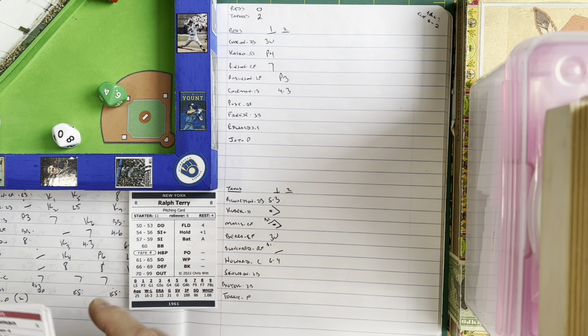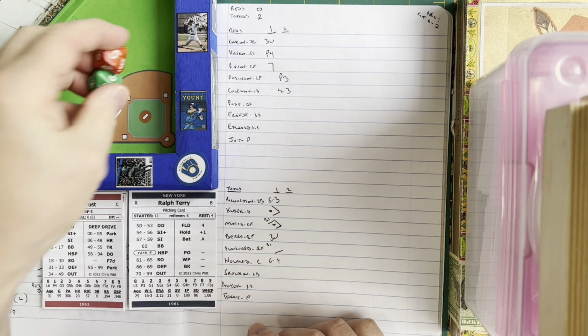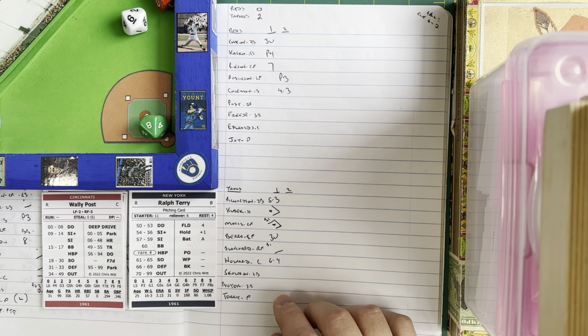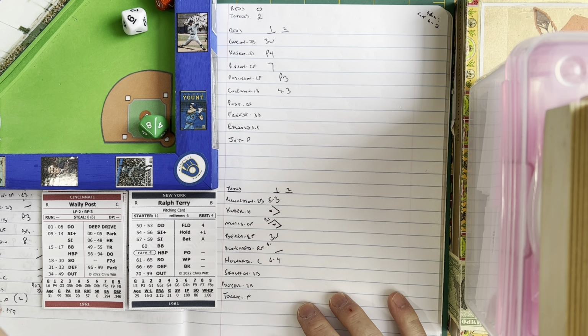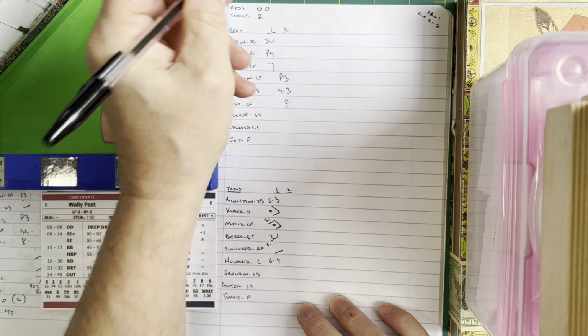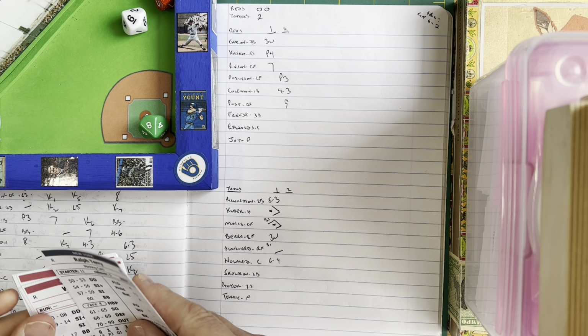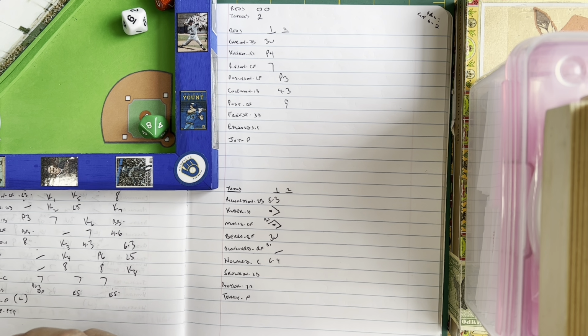Plants and throws to Skowron for out number 2. Wally Post at the plate. Terry kicks and deals. Fly ball to right. Johnny Blanchard is there, and he's got it for out number 3. 6 up and 6 down for Ralph Terry in the early going.